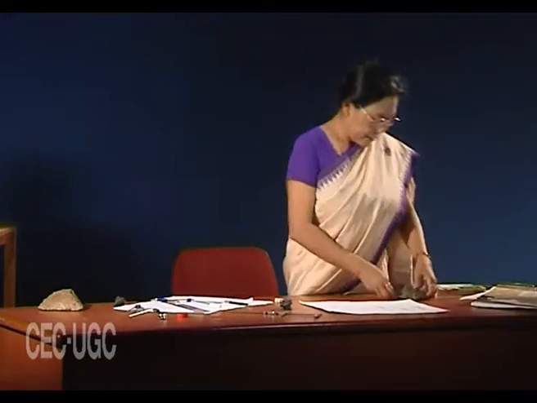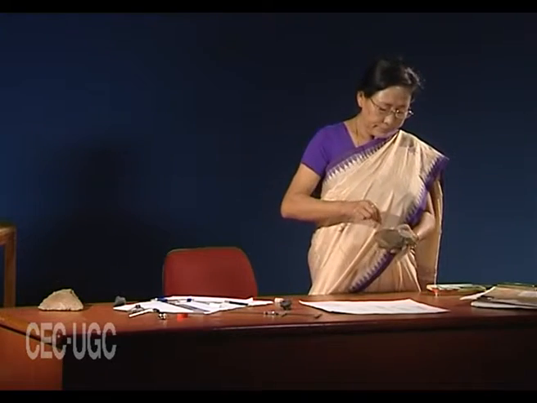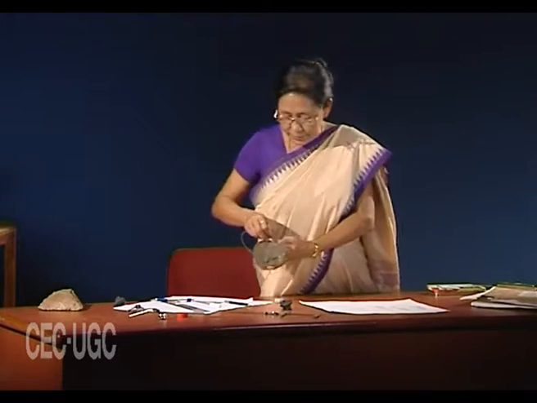Then let us take its cross section starting from here.